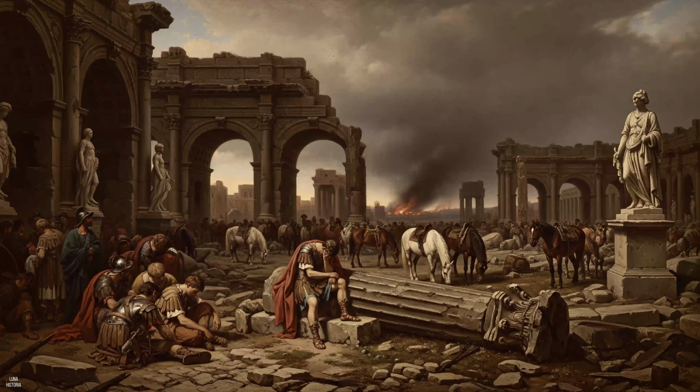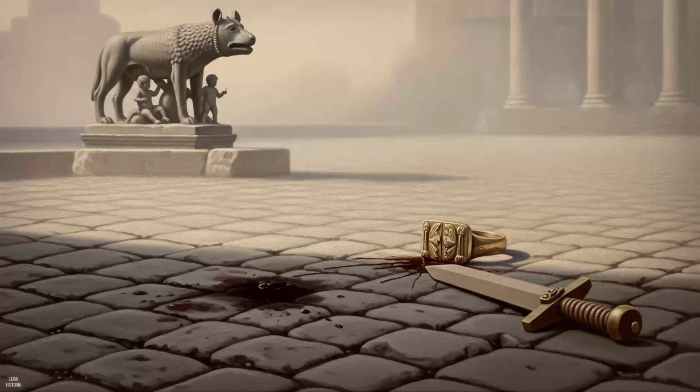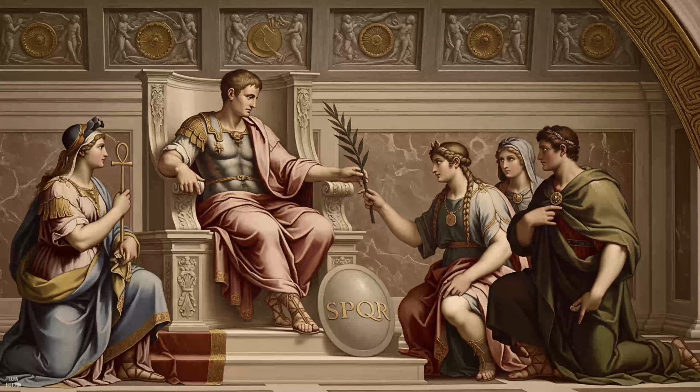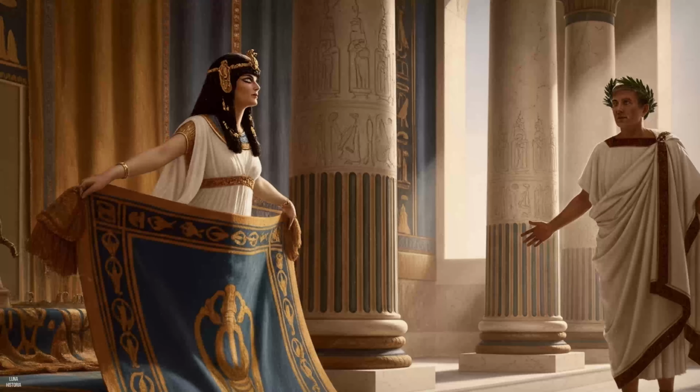This was the first time a Roman general had used his troops to seize power, and it set a dangerous precedent. The Republic was no longer a system of laws. It was a system of might makes right. Enter Julius Caesar, a man of immense ambition, charisma, and audacity. Caesar conquered Gaul, built a bridge across the Rhine, and even invaded Britain. He became a hero to the people, but a threat to the Senate.